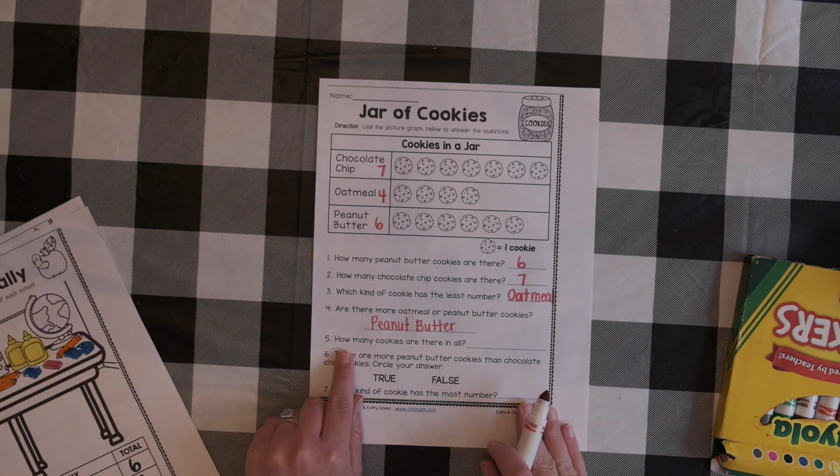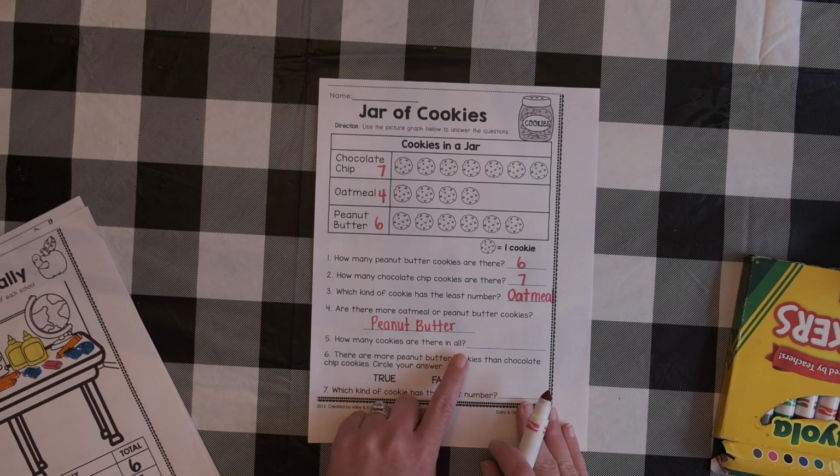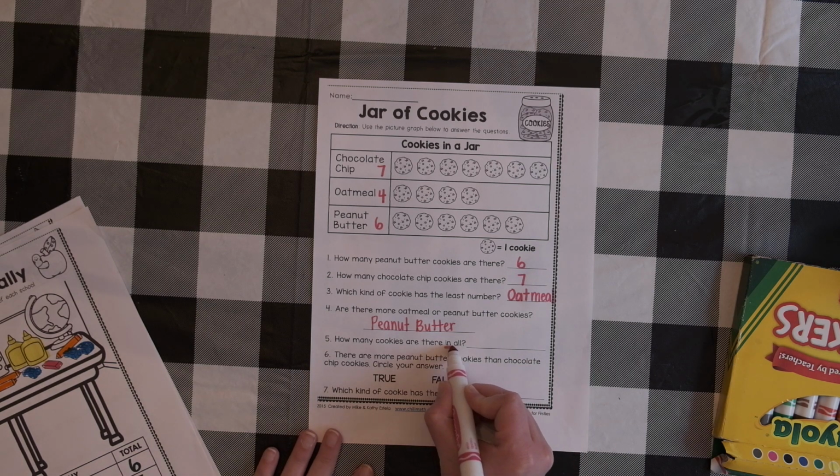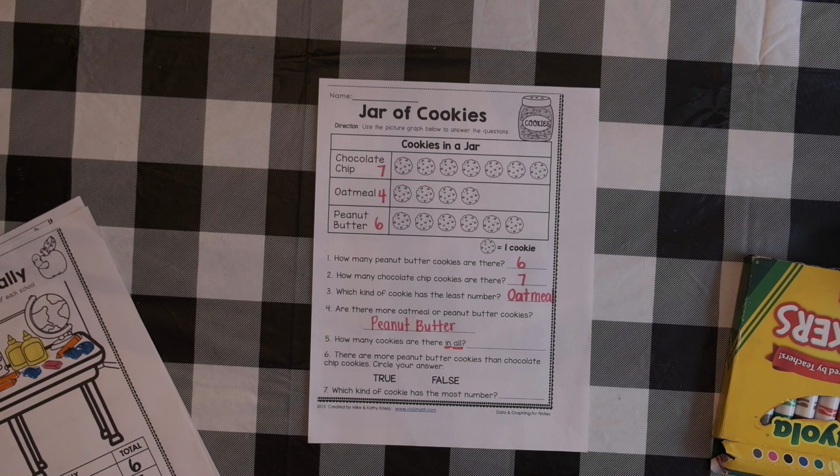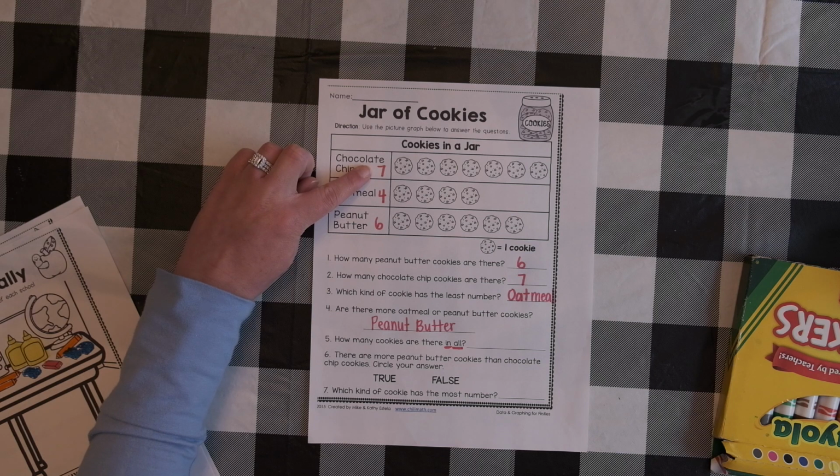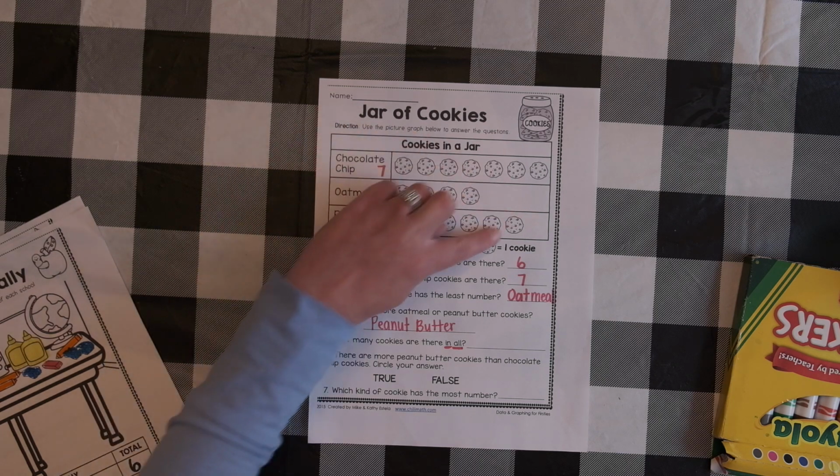Okay, our next question. How many cookies are there in all? Well, if I think back to what I already know about those key words, in all means adding. So they want to know how many cookies all together.